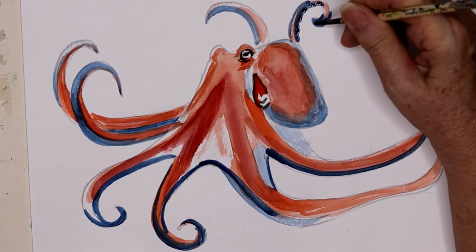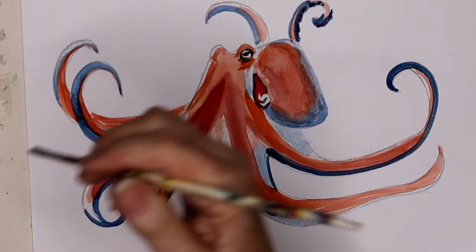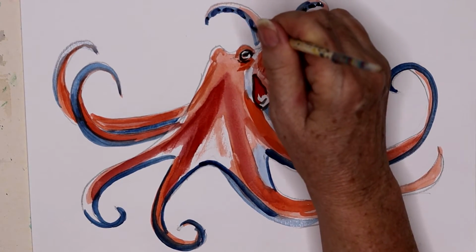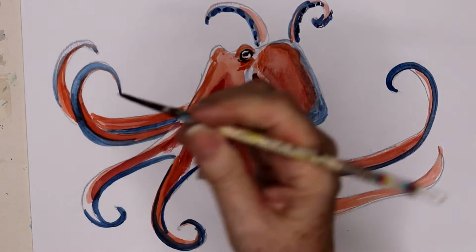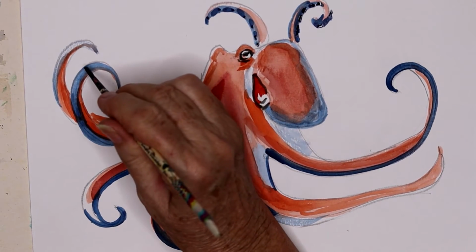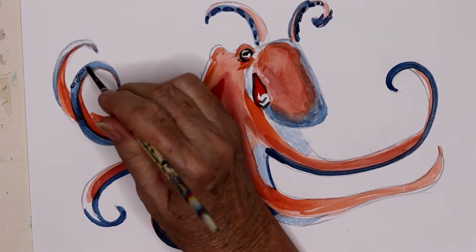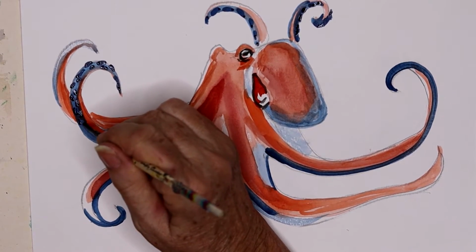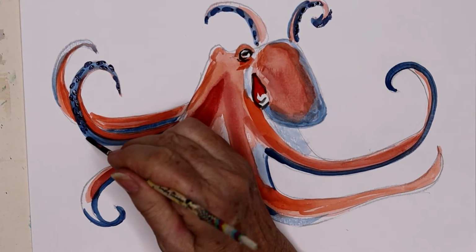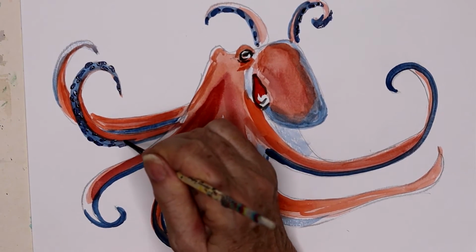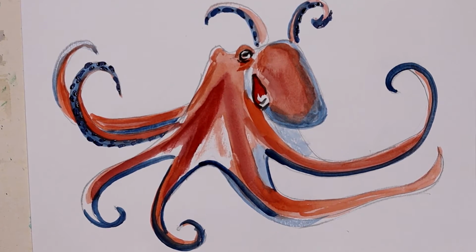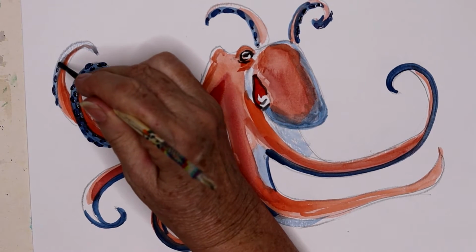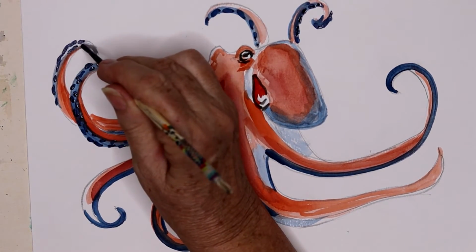Now, to show the suckers on the underside of the legs, I'm using my dark blue and I'm just indicating with short strokes where those suckers are. The suckers are on every tentacle and they're in rows of 2. And I'm just giving an indication of them all along the bottom. These are all the sucker points on the underside of the tentacle. And they can grab things with those. Such a unique animal.